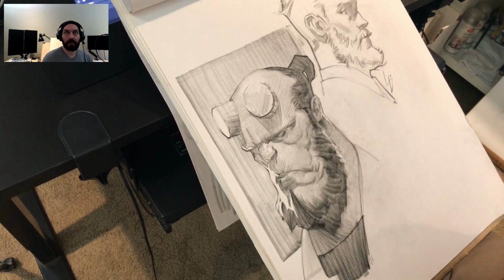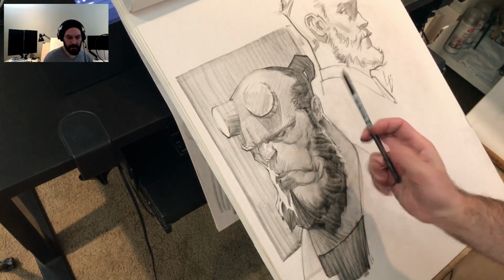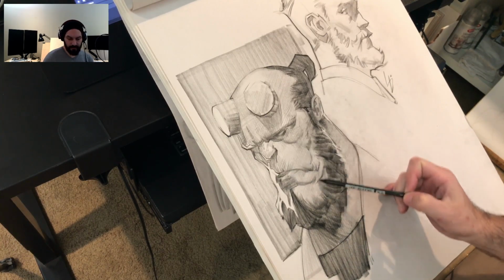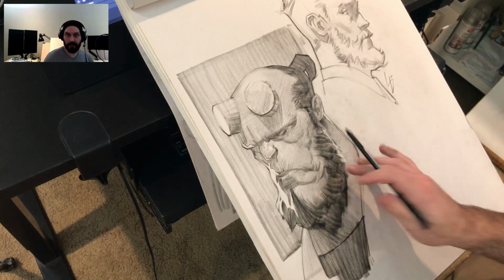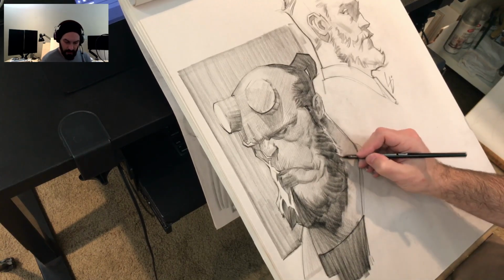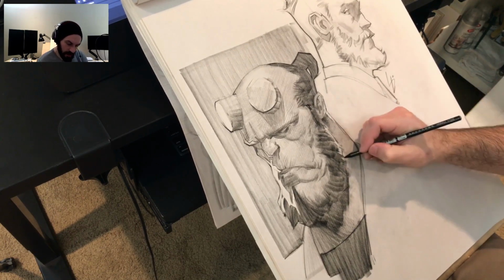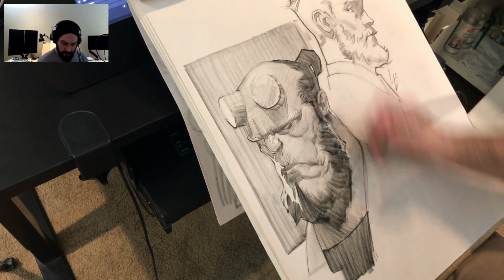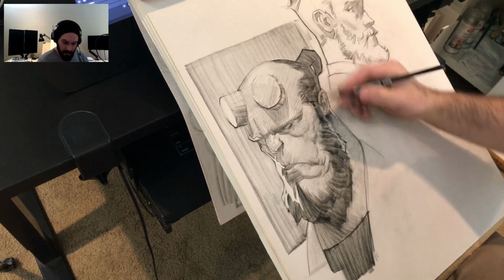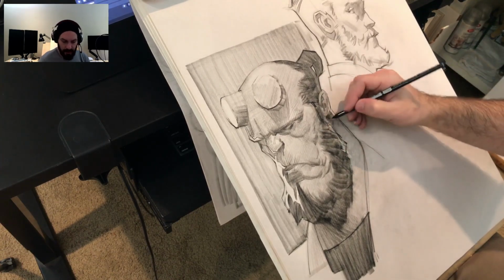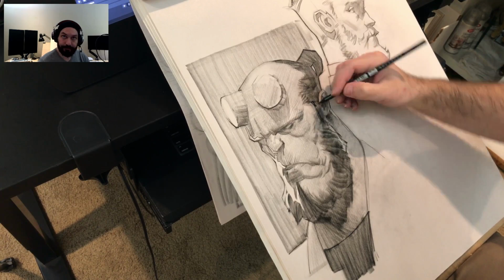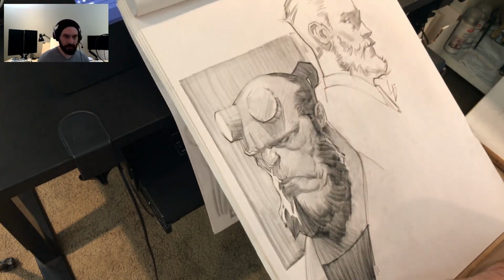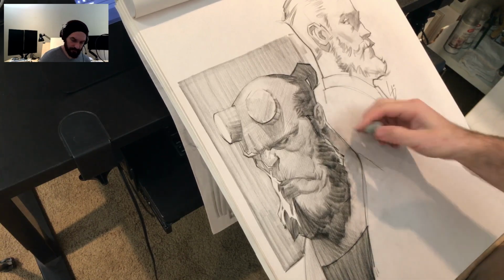Bottom of the close horn should be a little darker. These forms are rolling okay. The highlight over here is still really not cutting it. Let's get a powerful shape in there, and try to not mess it up. That's the game. Don't mess it up.